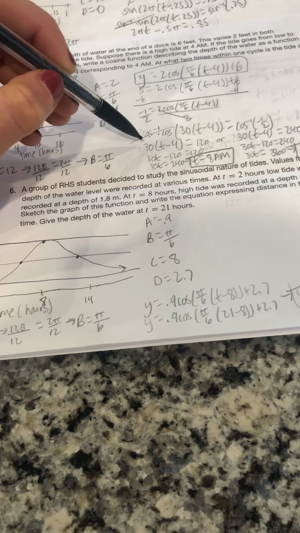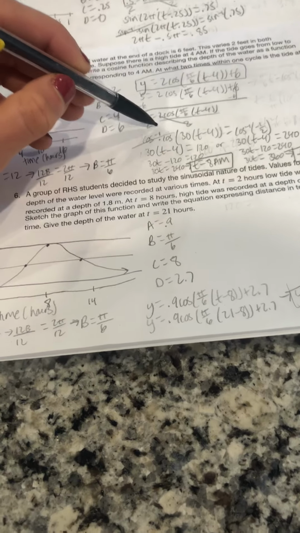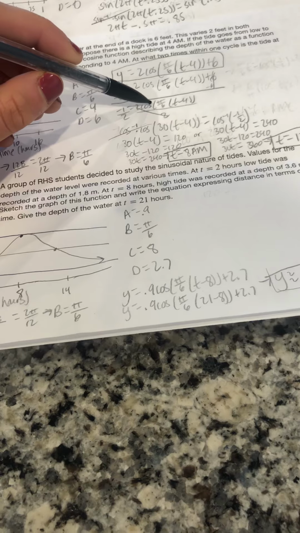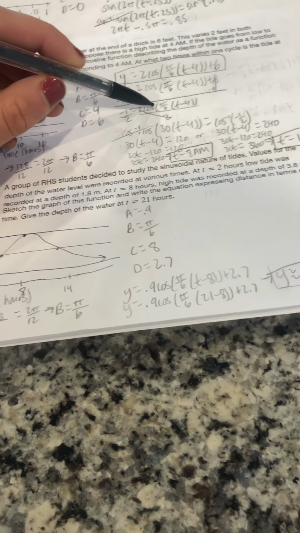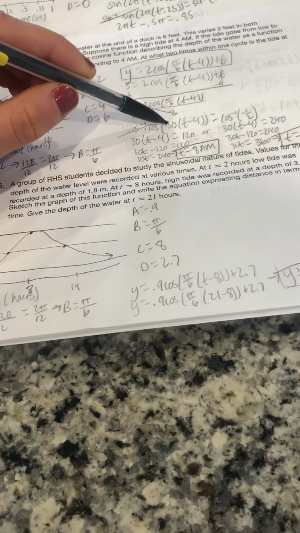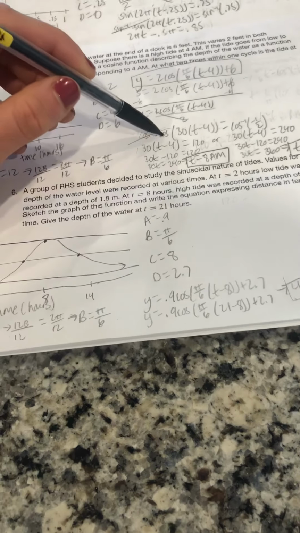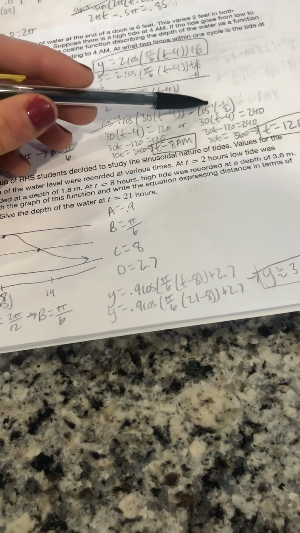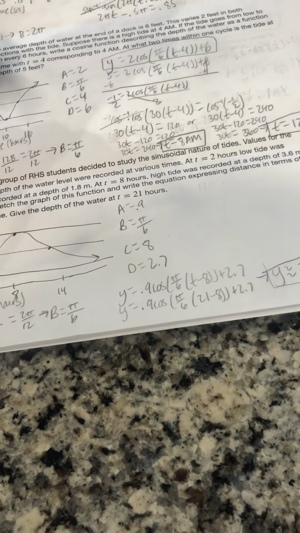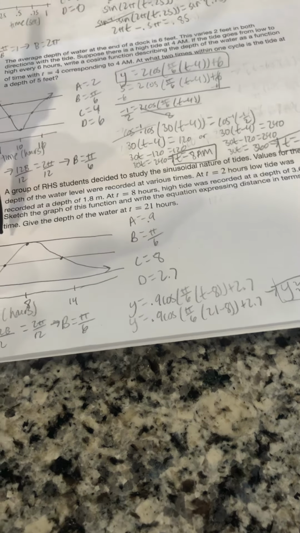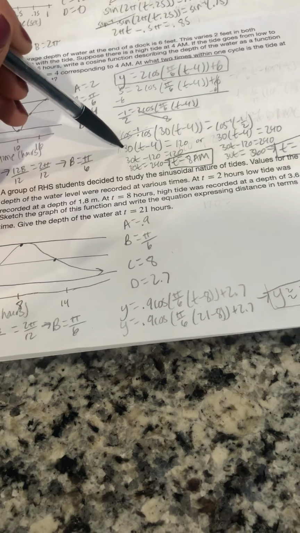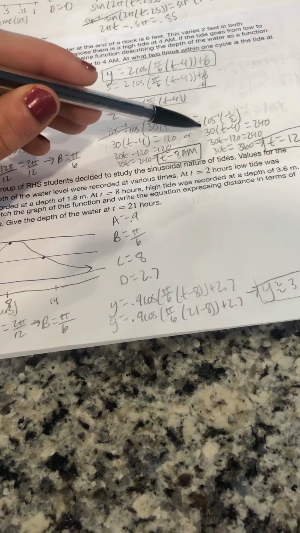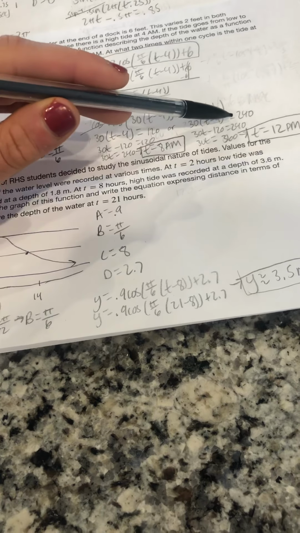So now I have to get rid of this cosine. But pi over 6, if you look at your unit circle, that's 30 degrees. So I'm going to plug in 30 here. So I have cosine of 30 times t minus 4 equals cosine inverse of negative 1/2. So what happens is these cancel. So I have 30 times t minus 4 equals 120, or 30 times t minus 4 equals 240.